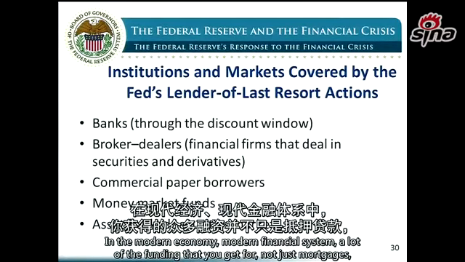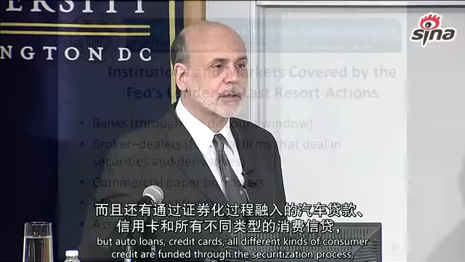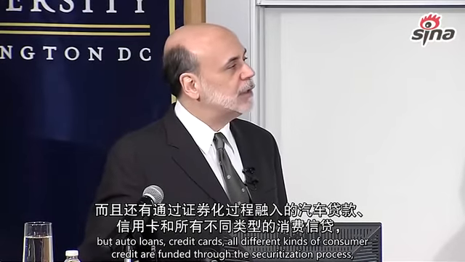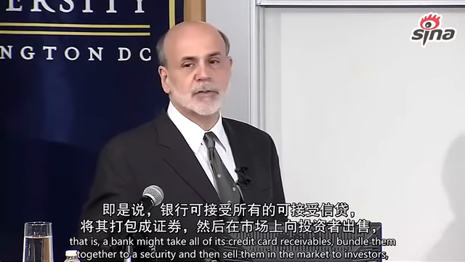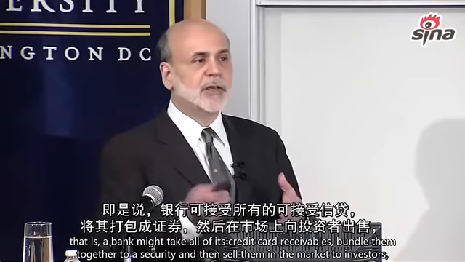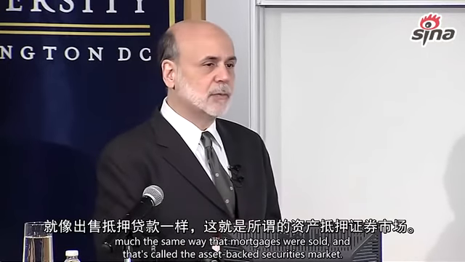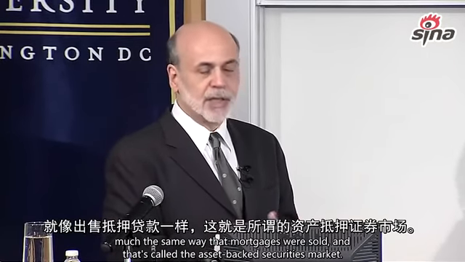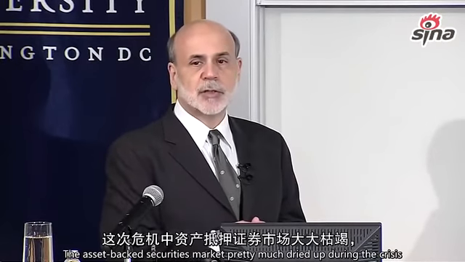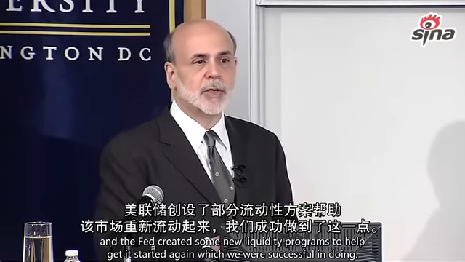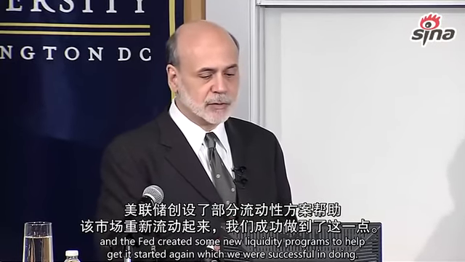In the modern economy, modern financial system, a lot of the funding that you get for not just mortgages, but auto loans, credit cards, all different kinds of consumer credit are funded through the securitization process. That is, a bank might take all of its credit card receivables, bundle them together into a security, and then sell them in the market to investors, much the same way that mortgages were sold. And that's called the asset-backed securities market. The asset-backed securities market pretty much dried up during the crisis, and the Fed created some new liquidity programs to help get it started again, which we were successful in doing.